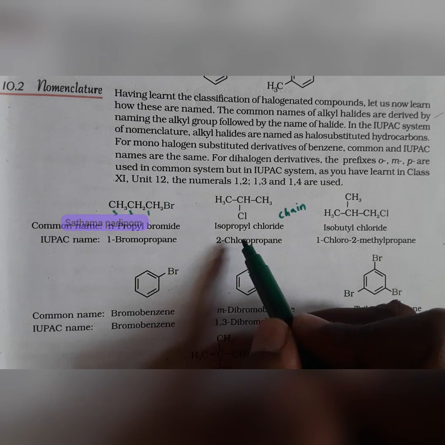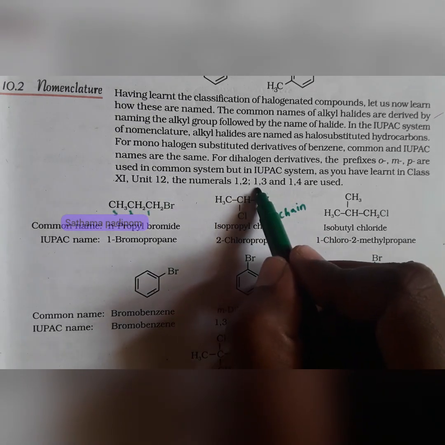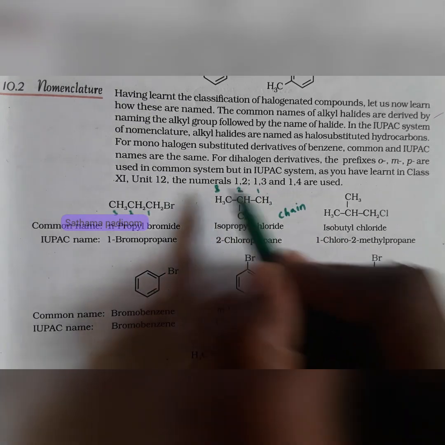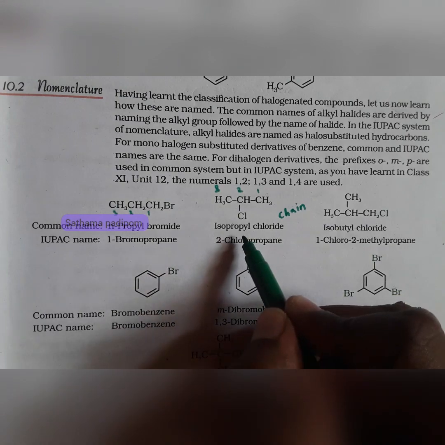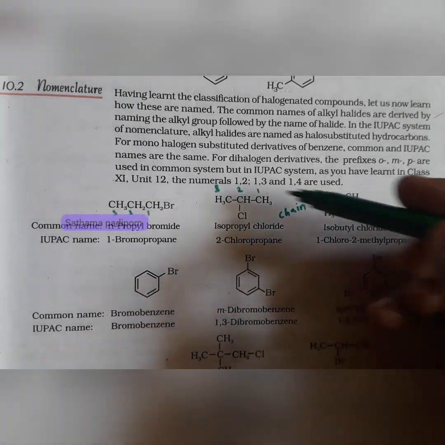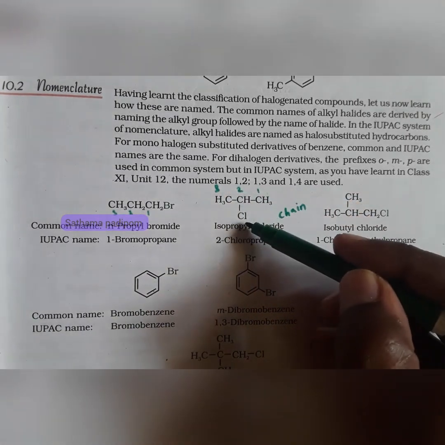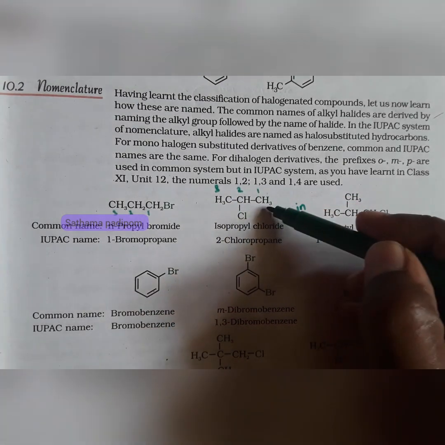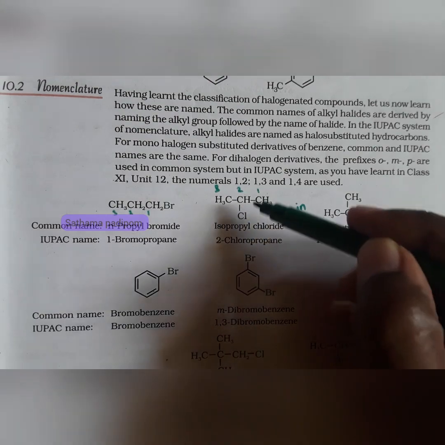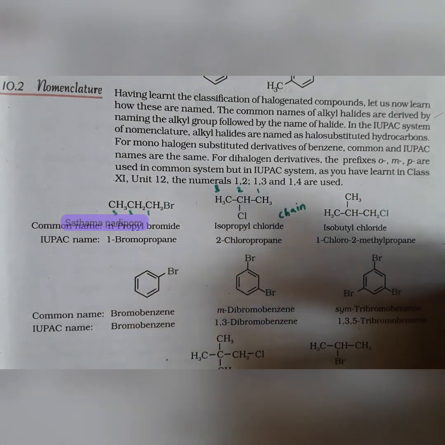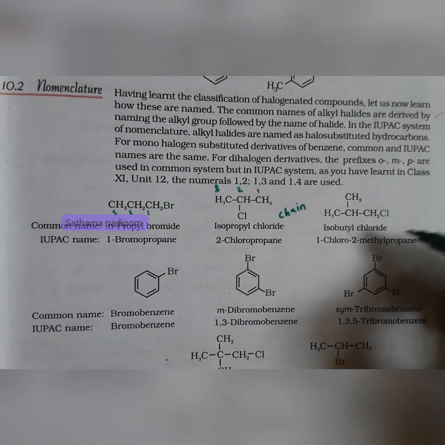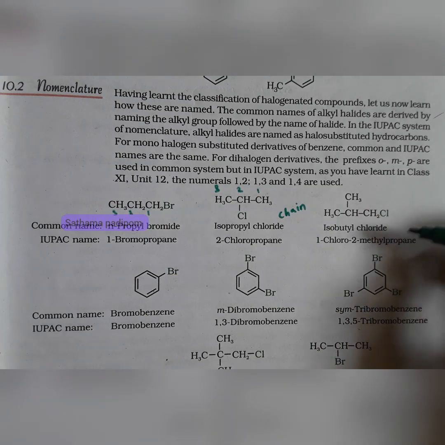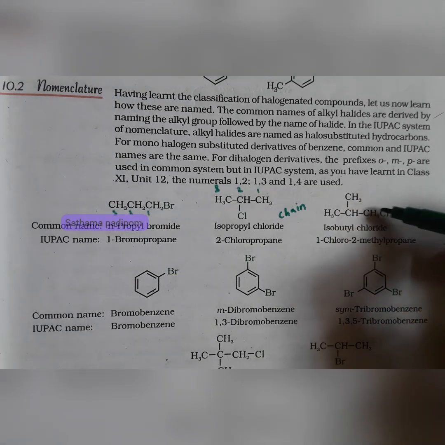You have to give the number. So now when I give the numbers 1, 2, 3, next you have to give the preference to the halogen groups. So the second carbon atom has the chlorine atom attached. So 2-chloro. How many carbons are there? 3. So 2-chloropropane.